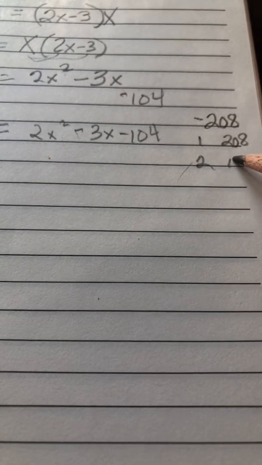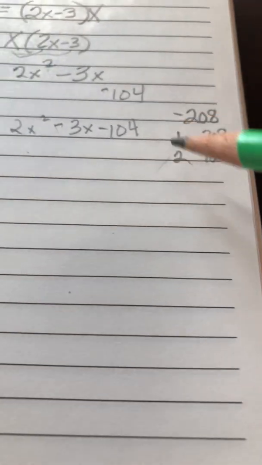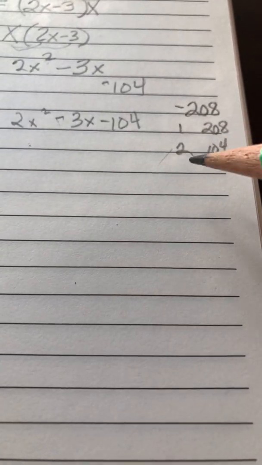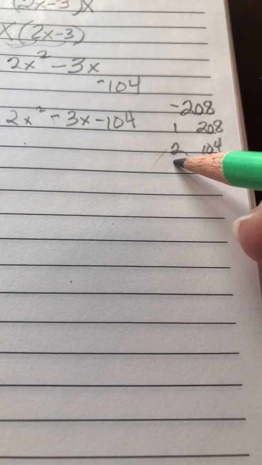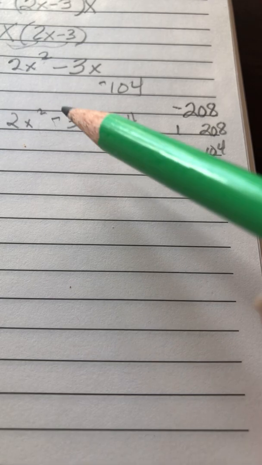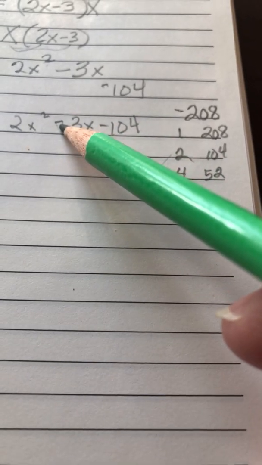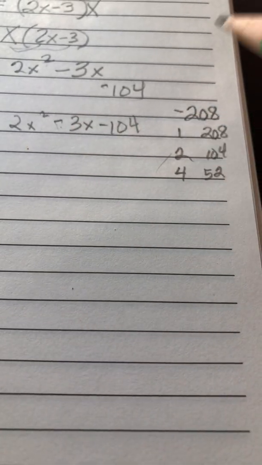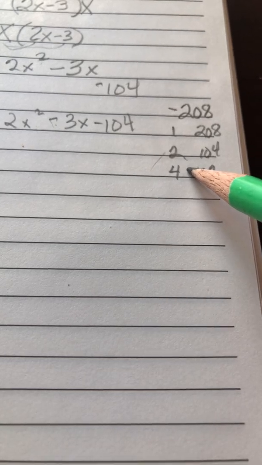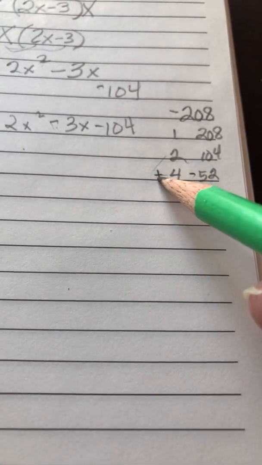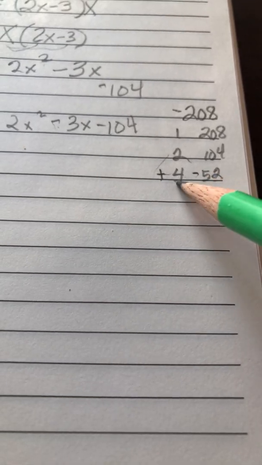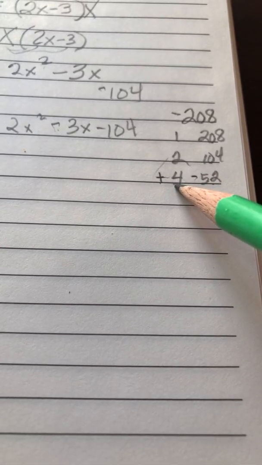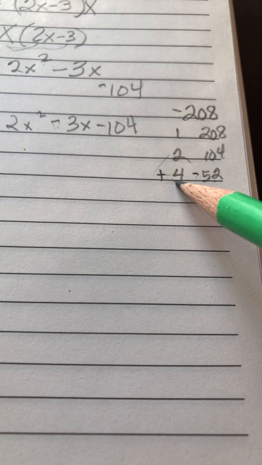Let's see here. They're going to be pretty close together, so it's going to be pretty far down the line. Let's see here, 4 and 52. We know the large one's going to be negative, and because it made a negative, the small one is going to be positive. So see right here, we're not really getting very close to it, because this gives us a negative 48.